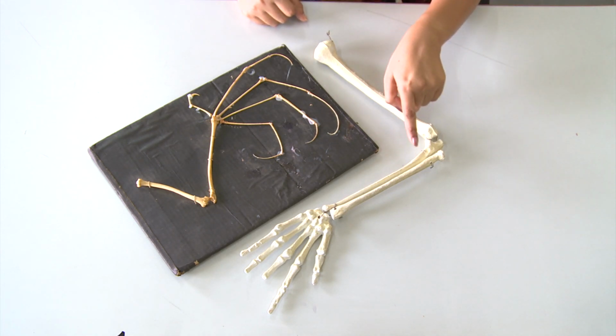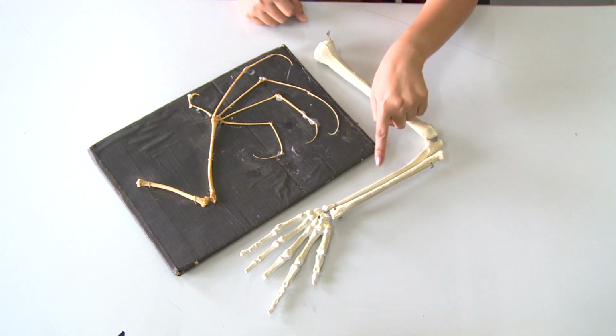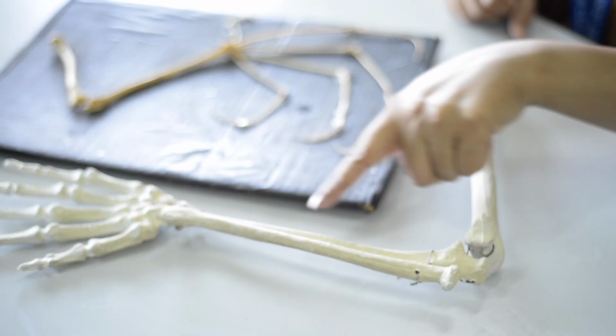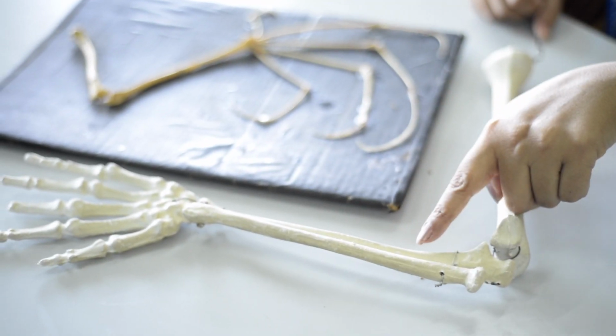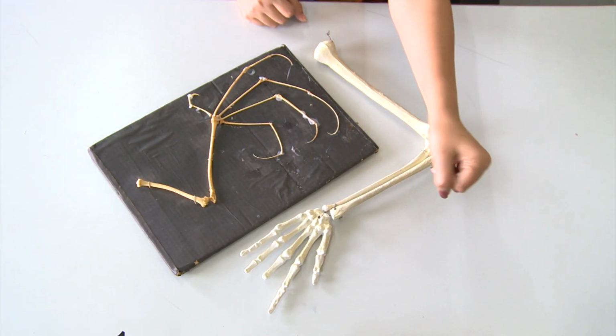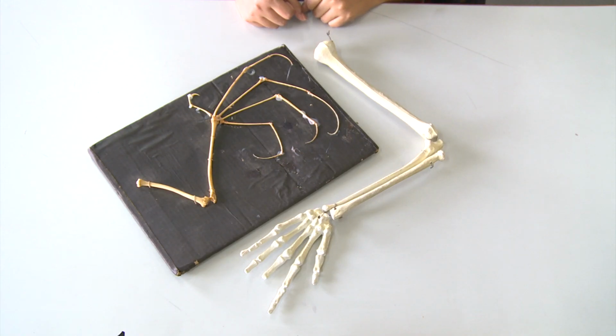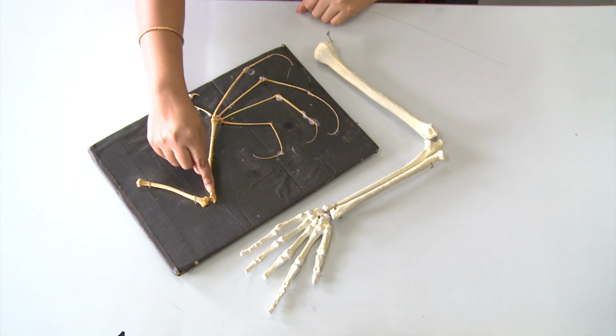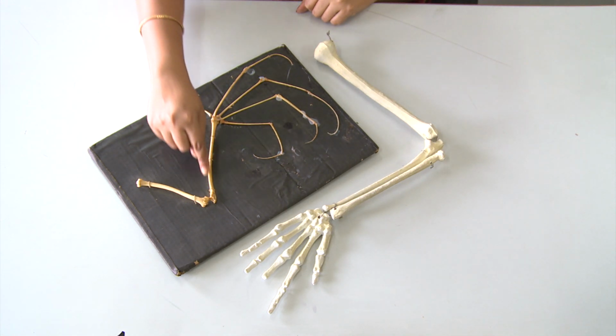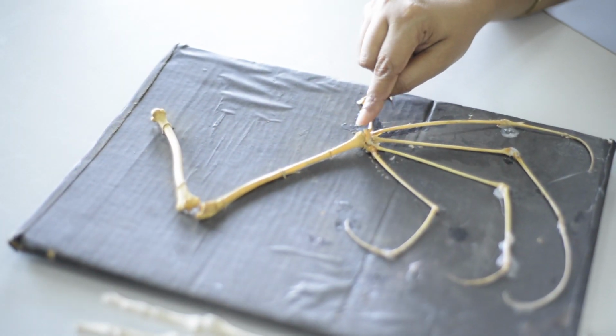In the humans, radius and ulna are long and strong, so they can overlap to make supine and prone movements which are ideal for tool using, whereas in the case of bat, only the radius is present as a thin long bone. The ulna appears just as a splint. This modification is for the reduction in the body weight so that the bat can fly easily.